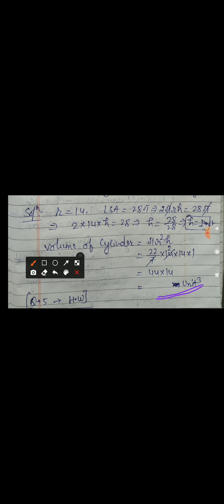Pi r square h, and put the value of pi, 22 upon 7. r is 14, so you put 14 into 14 because r is squared, r into r, and h is 1. 7 2s are 14, you cut, and 22 into 2, 14 into 14, and then you get the answer to that question. Multiply it and then you get the answer.